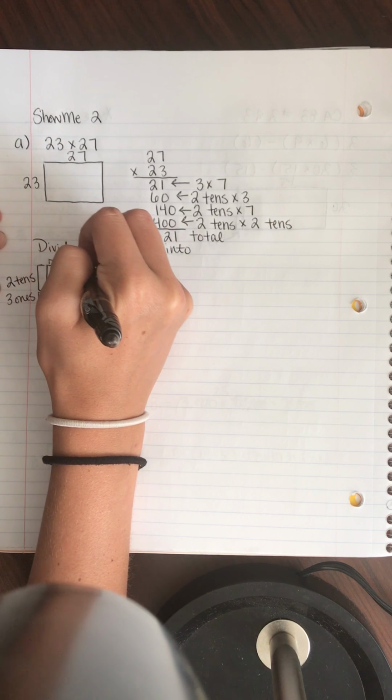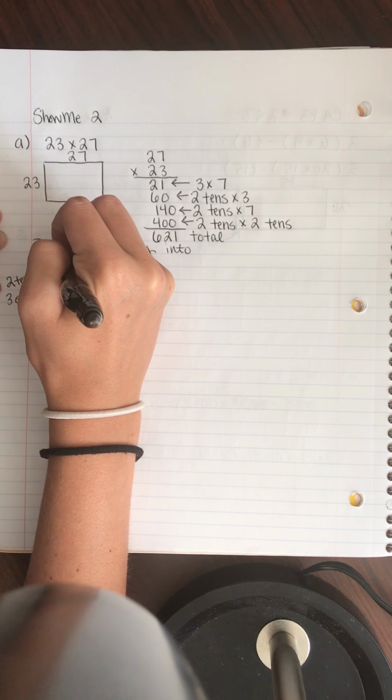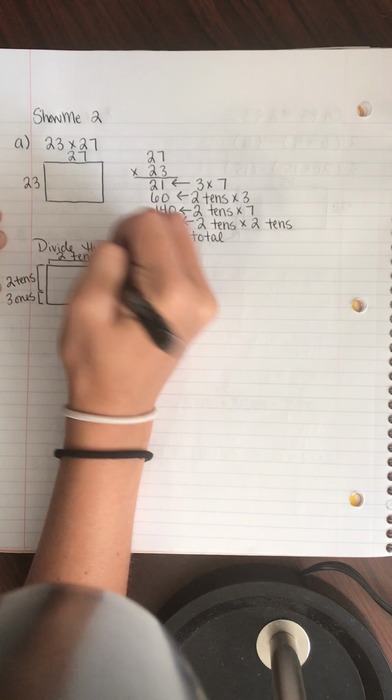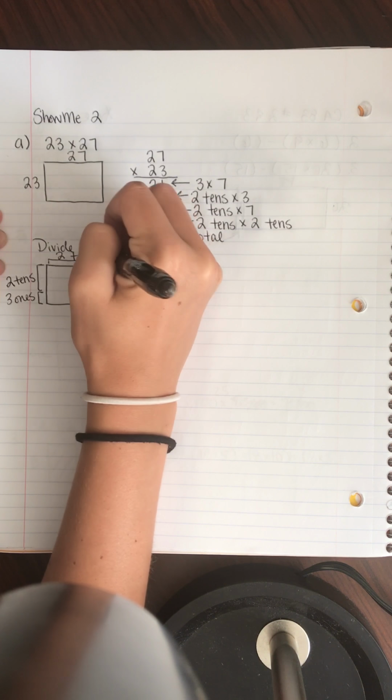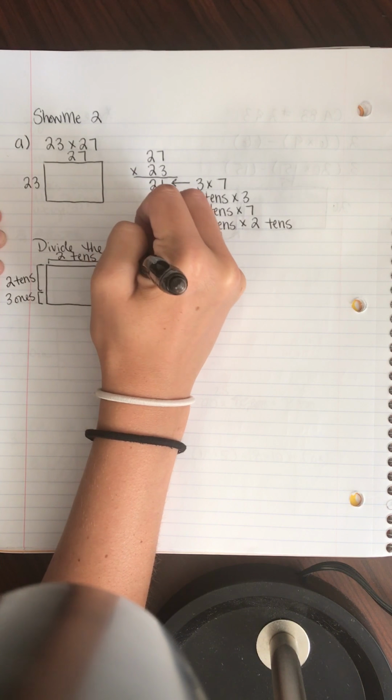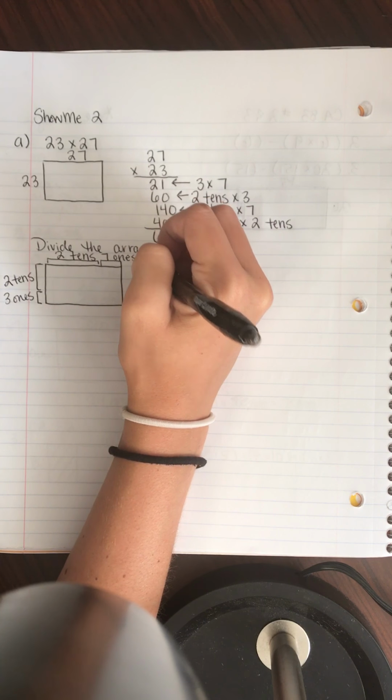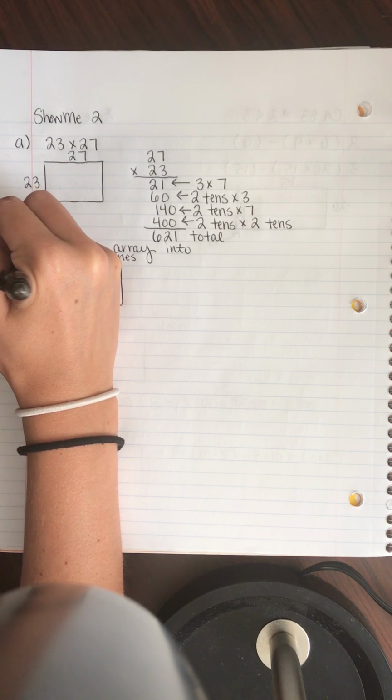And let's say this part is the 2 tens, and this part is the 7 ones, which would equal 27. So we'll write that up here.